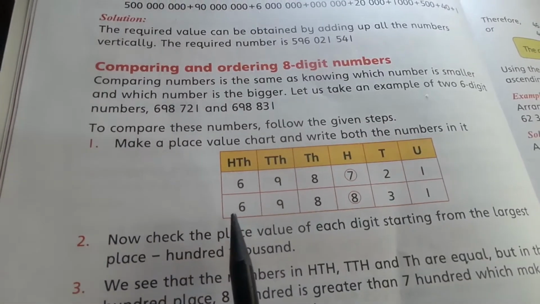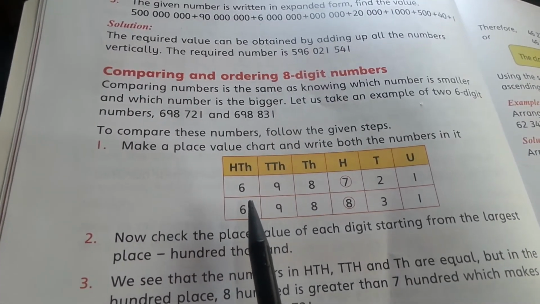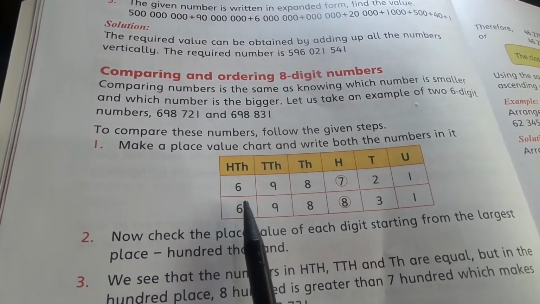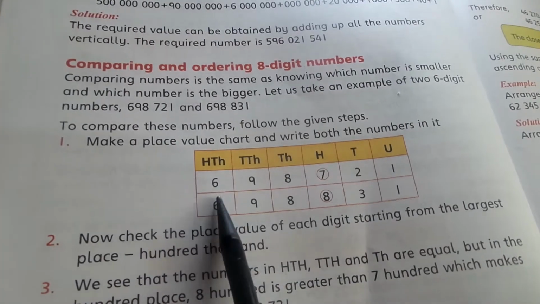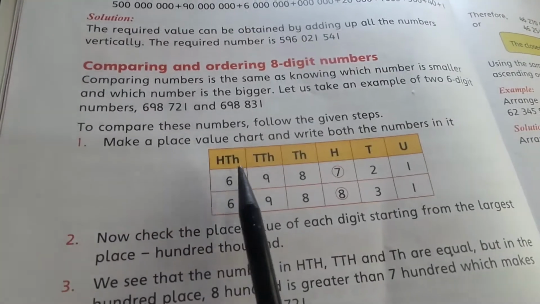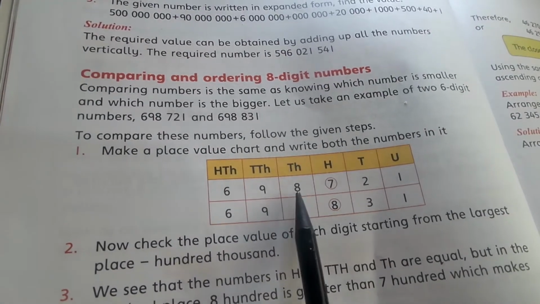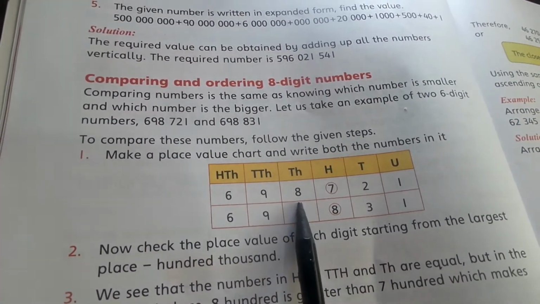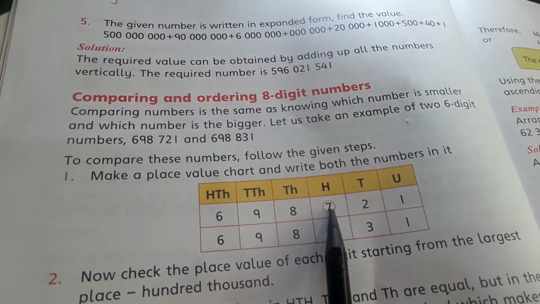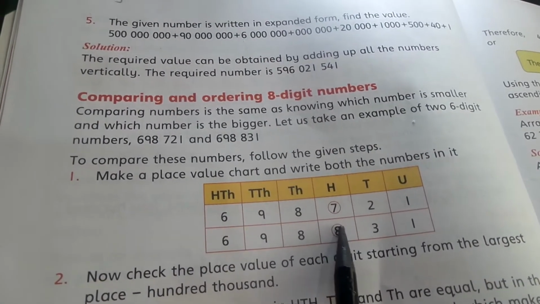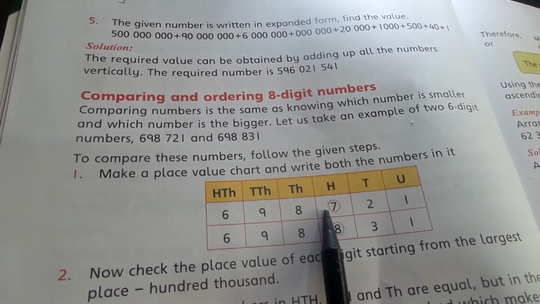Here we make the place value chart: units, tens, 100, 1000, 10,000, 100,000. A 6-digit number goes up to 100,000. You have to look at each digit starting from the largest place, 100,000. 6, 6. Now look at these: 100,000, 10,000 and 1000 have the same digits. But in the hundreds place, there is 800 and there is 700. These two digits are different. It means 800 is greater than 700.